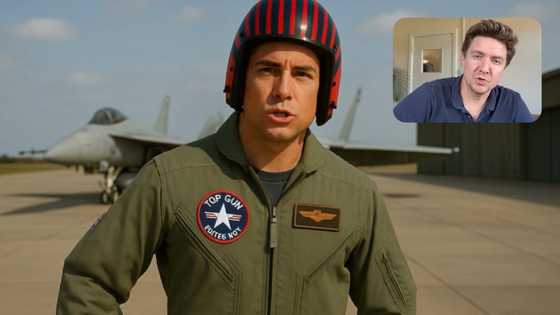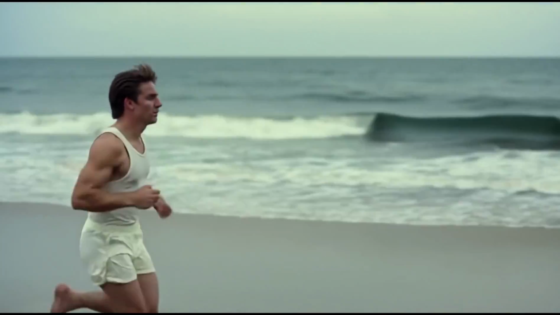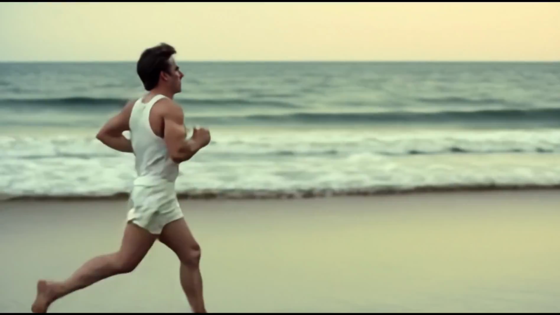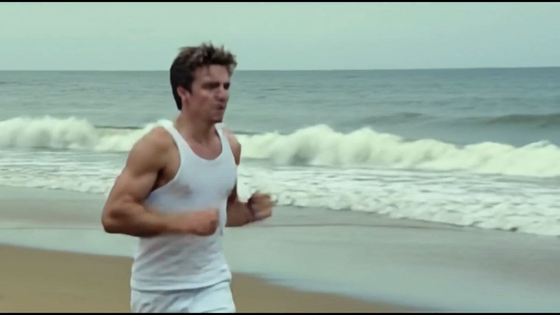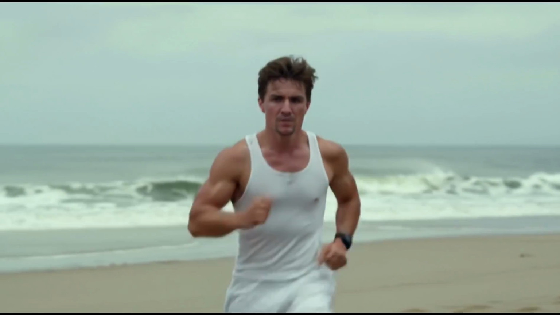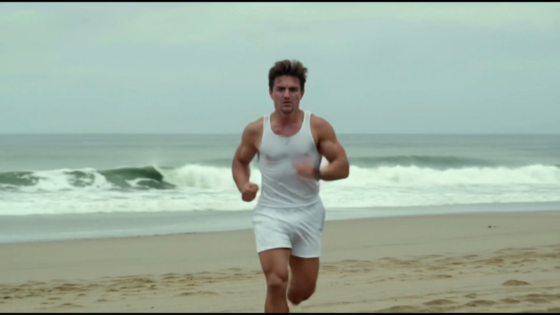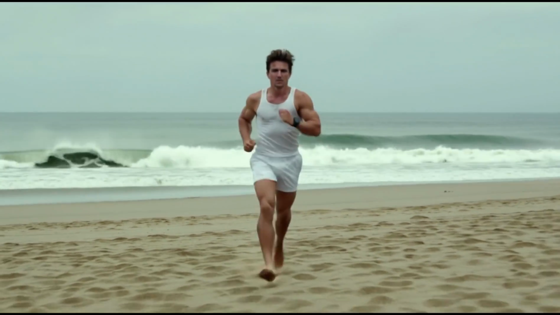Runway with Act 2 has just taken off. It's not just about facial expressions. You can now move your body, pose, act, and bring your characters to life in a whole new way. Whether you're making short films or YouTube content, this changes the game. When you combine this with tools like Runway's frames, image reference, and image to video, you have a lot of the tools needed to bring stories to life, all here within Runway.